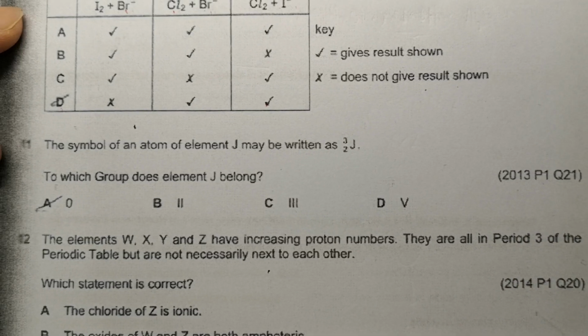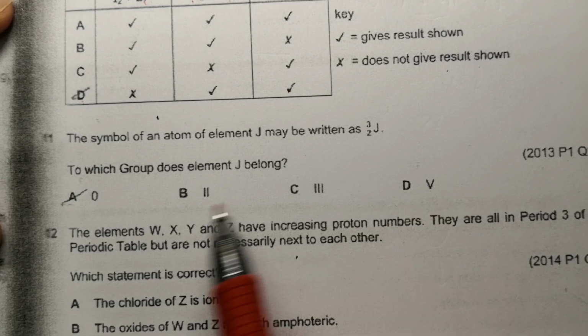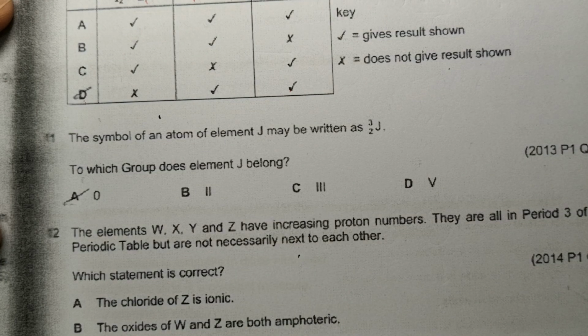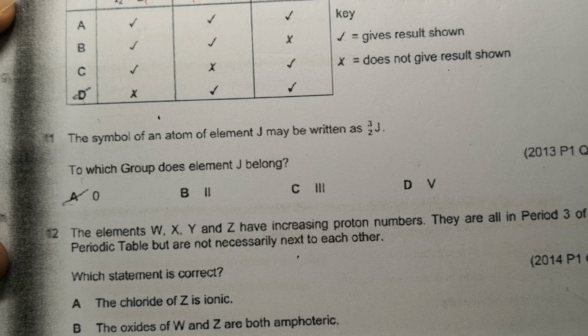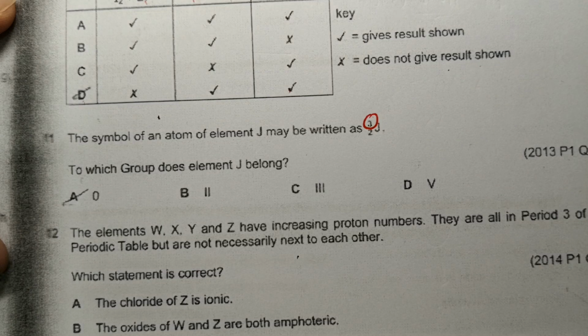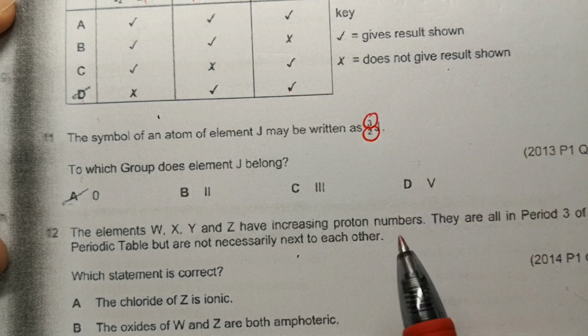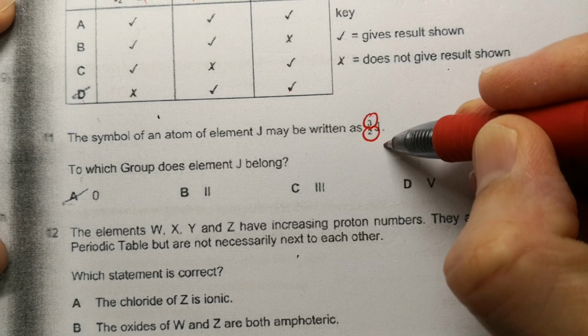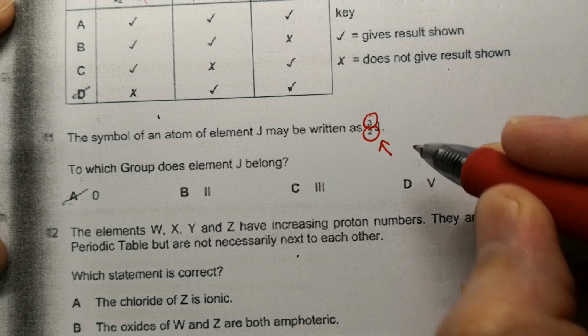question 21. So the symbol of an atom of element J may be written as this. To which group does element J belong? Which group? So you have to look at the valence electron. So this one is mass number, proton plus neutron. So the smaller number must be the proton number, which is the number of electrons. So from here, you can write down the electronic configuration.